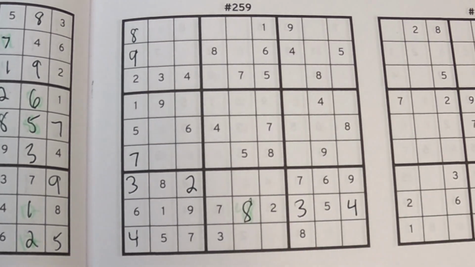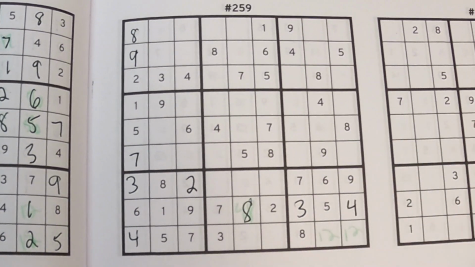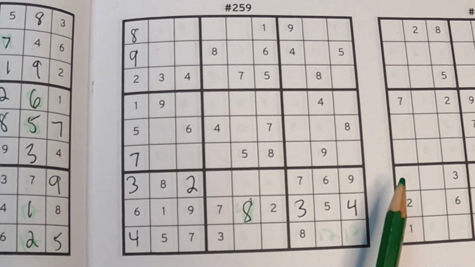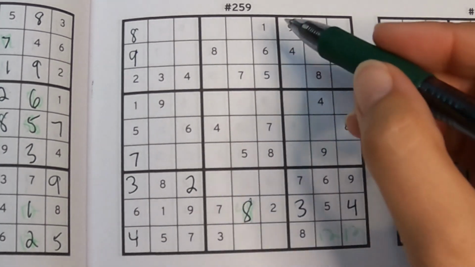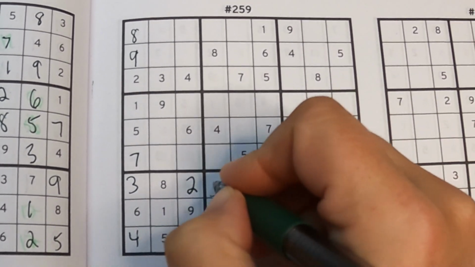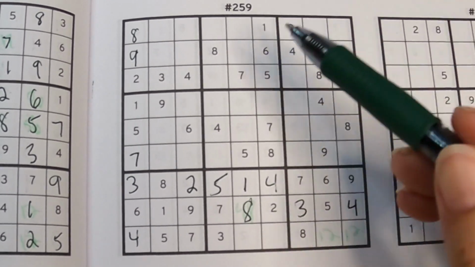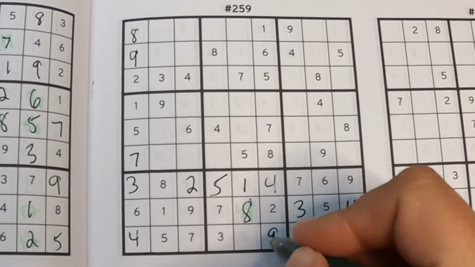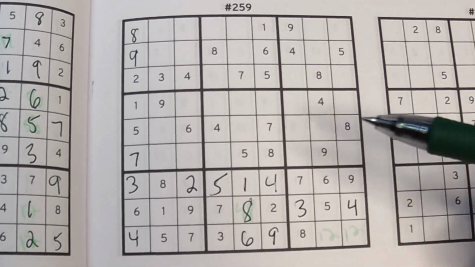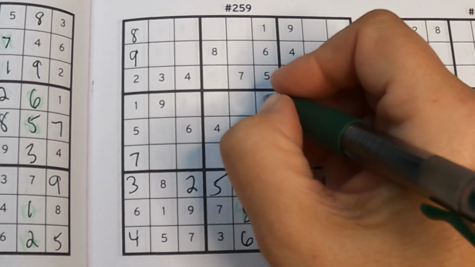For this box now we're missing 1 and 2, and I don't see any help, so 1, 2, 1, 2. For this row we're missing 1, 4, and 5. We've got 1 and 5 here, so this is our 4, 5 here, so 1, 5. For this box now we're missing 6 and 9. We've got a 6 here, so 9, 6. For this column now we've got 1, 2. We're missing a 3.